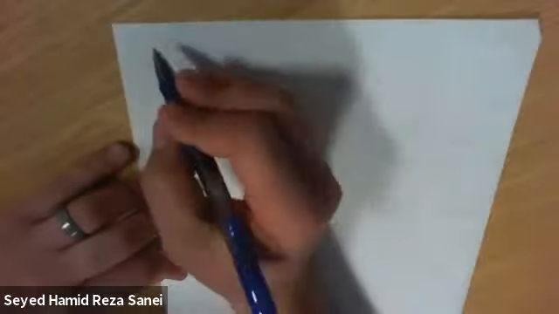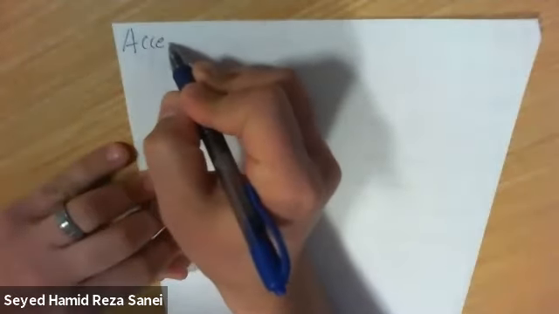Now let's go to acceleration. So now we are developing the relation between linear and angular acceleration.